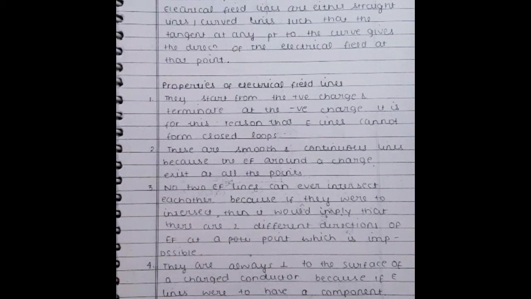The last point which I have not mentioned here is that the electrical field inside a conductor is always 0. Very soon you will learn in Gauss's theorem that this fact we call electrostatic shielding, meaning the electrical field inside a conductor is always 0. In other words, there are no electrical field lines inside the conductor.